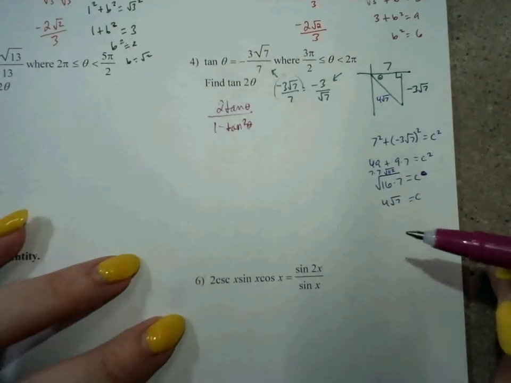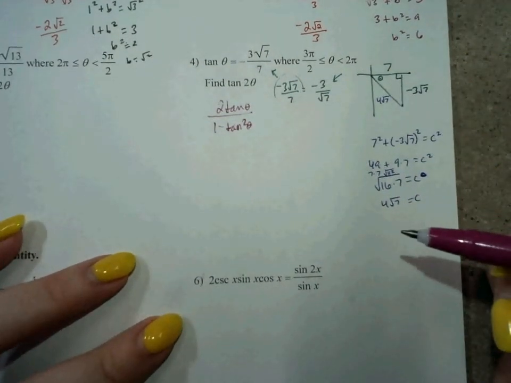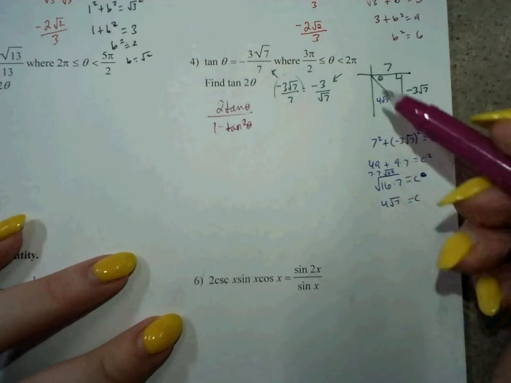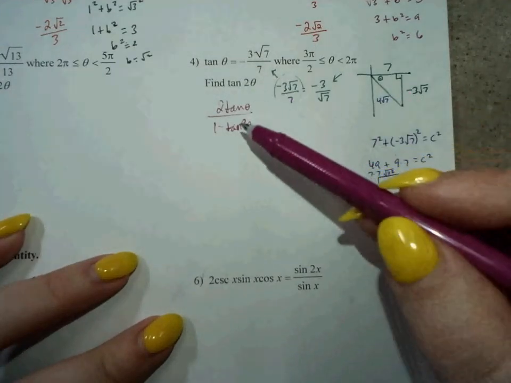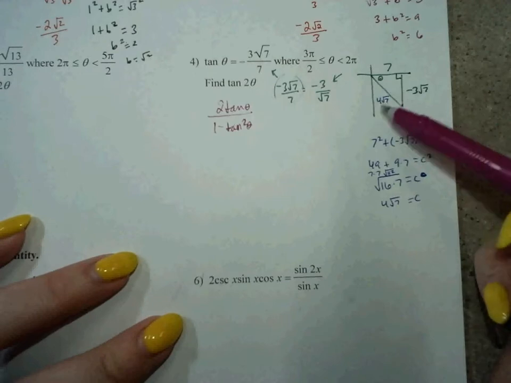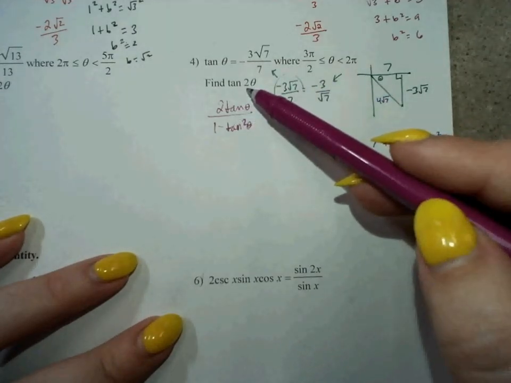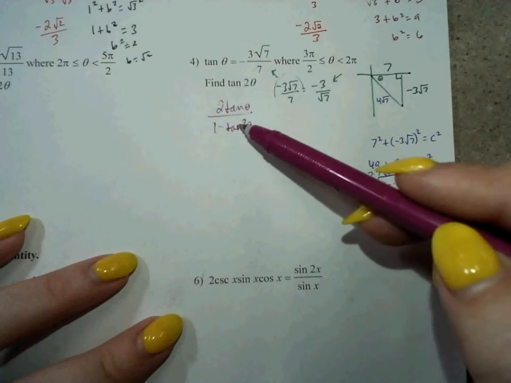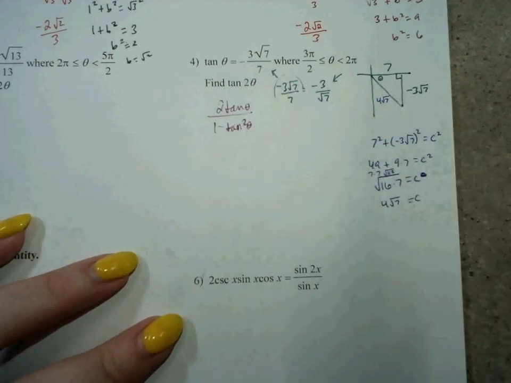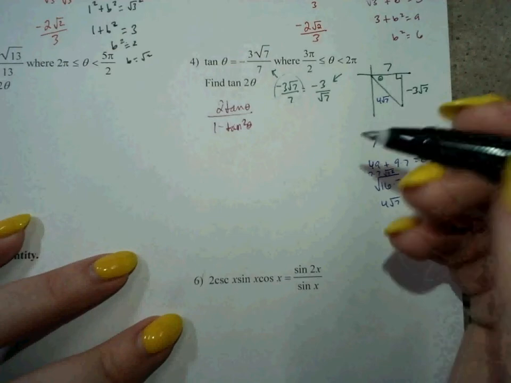So I need to, actually, wow, that's actually kind of sad. In order to do this, I didn't really need to find the hypotenuse because the formula for tangent of 2 theta requires no sines or cosines. It just requires tangent. And I already have tangent. So, perfect.